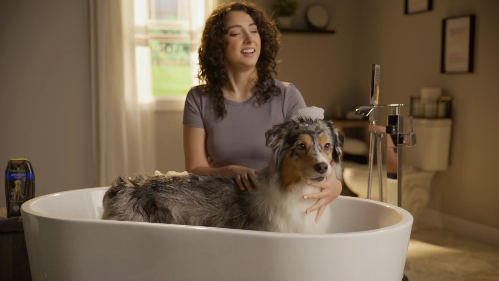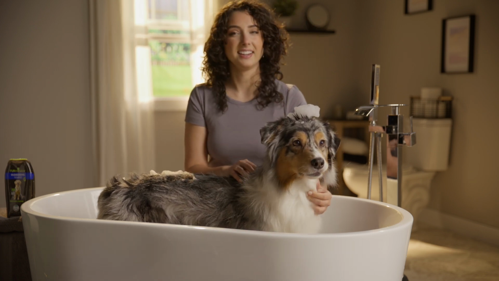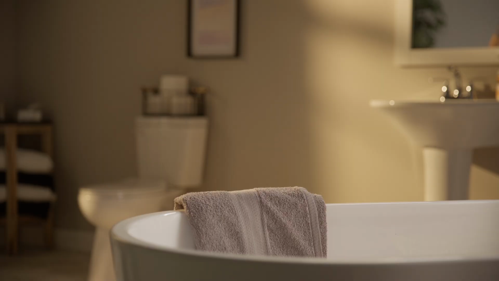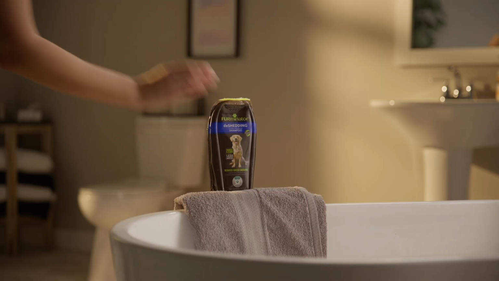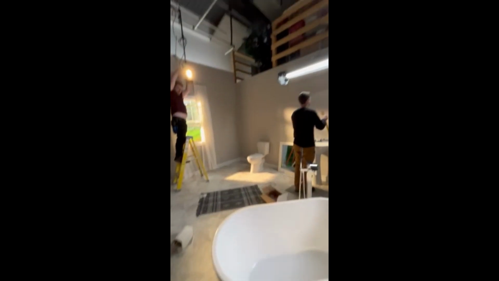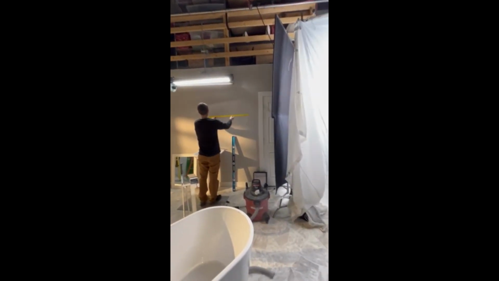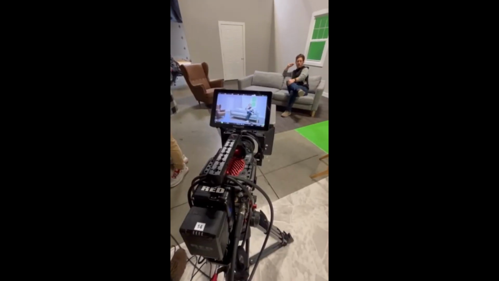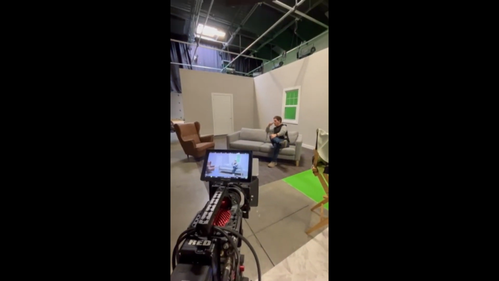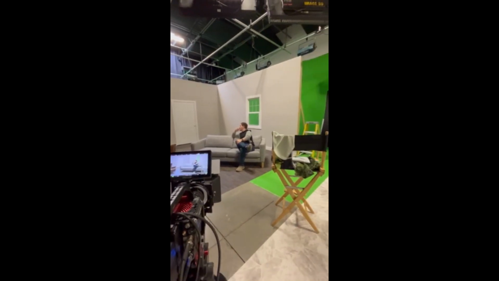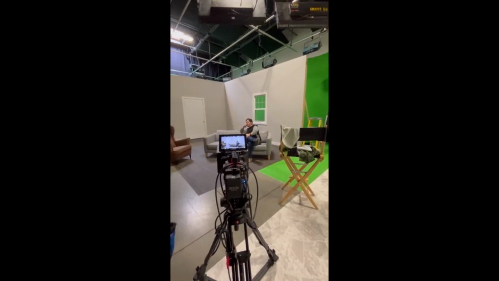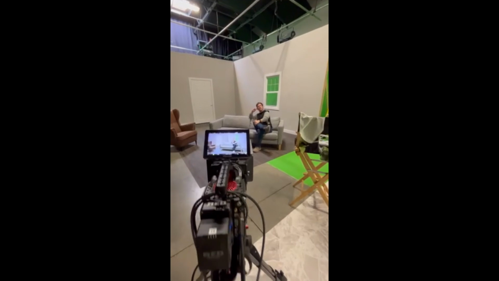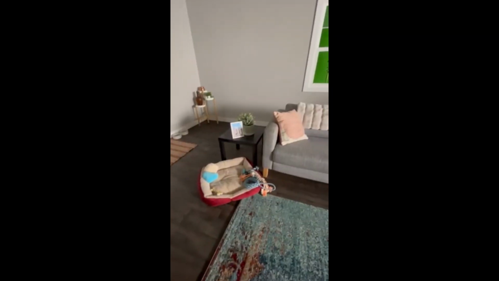Either the tub is in the middle of the room, or if the tub was back in a corner somewhere, it's just a bathroom. It's just a living room. But the shots we were able to get, because we could be in the studio and control all the variables and then move really fast, have a ton of crew there, move around. We're able to do a lot of different things in studio that you might not think is necessarily in studio.